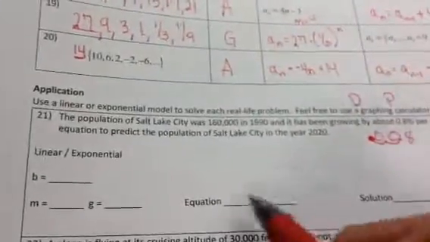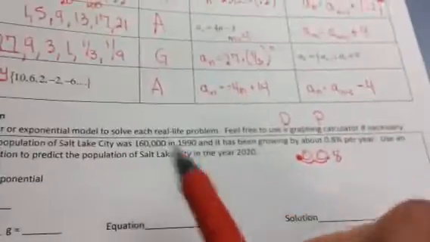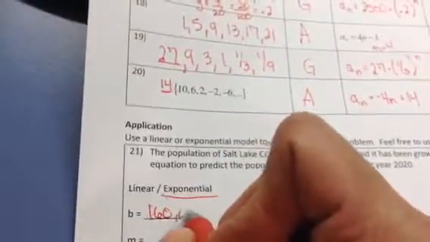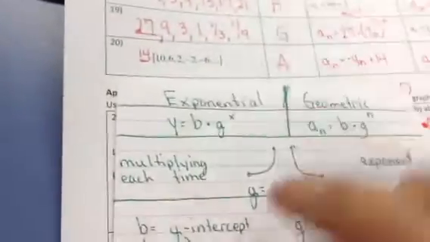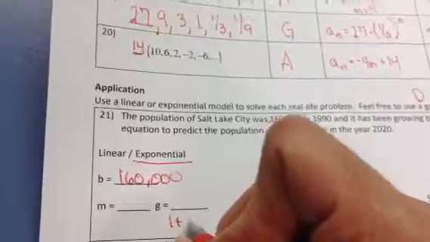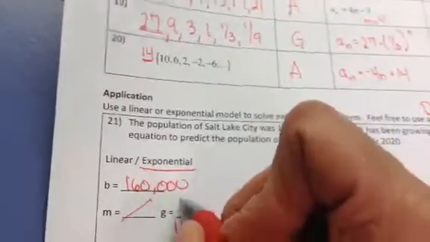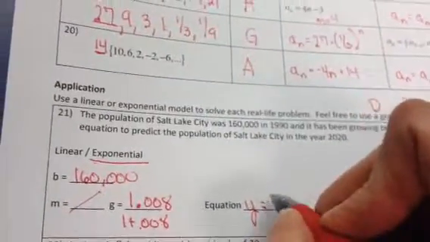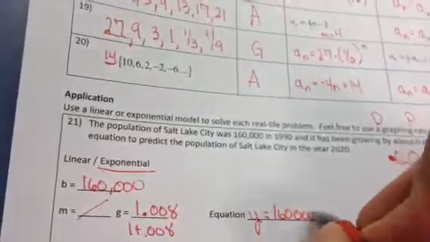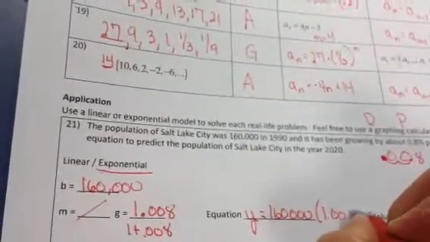And use an equation to predict the population in 2020. It's growing, so it's exponential, because of that percent. My initial amount is the 160,000. Let me go back to this. Since it's growing, the growth factor G is 1 plus R. So I'm going to take 1 plus this decimal amount here. No M. Now I'm going to use my equation.